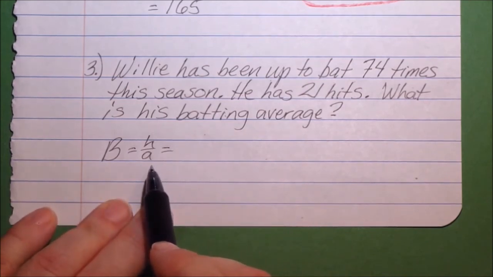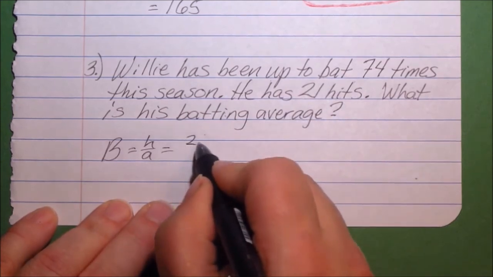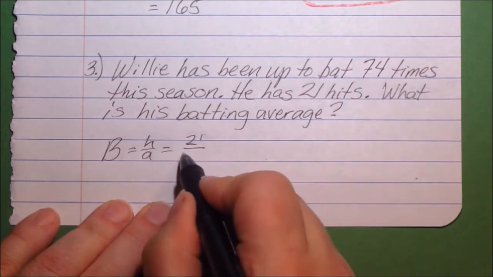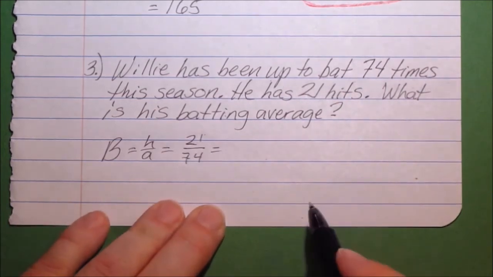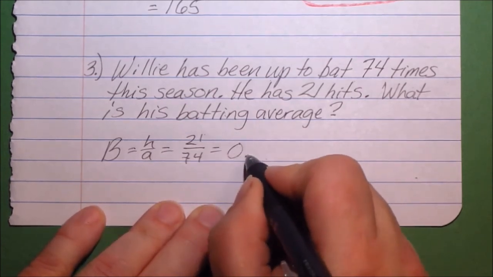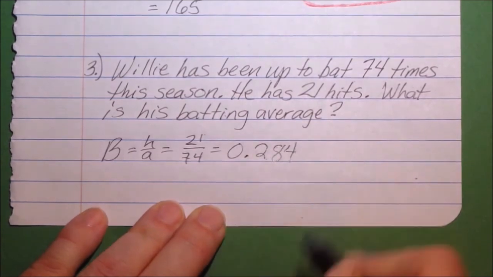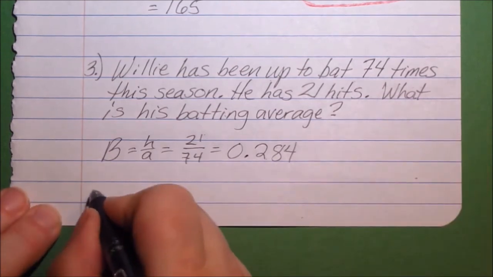H is how many hits did he get? It says that he got 21 hits. So 21 over how many times he was at bat? That was 74. Right? So you'll need to, out on the side, do some scratching to find out what 21 divided by 74 is. But I can tell you that that comes out to 284 thousandths.